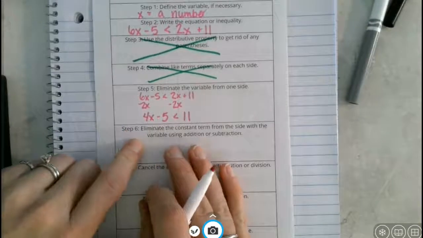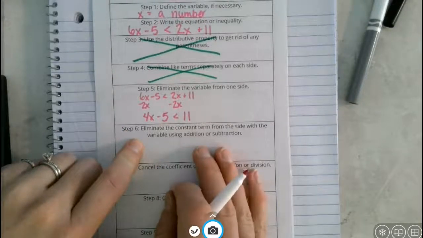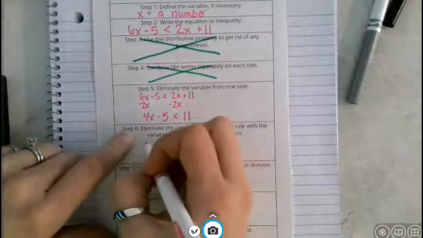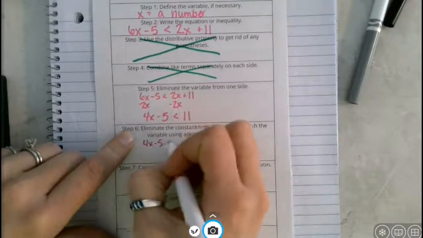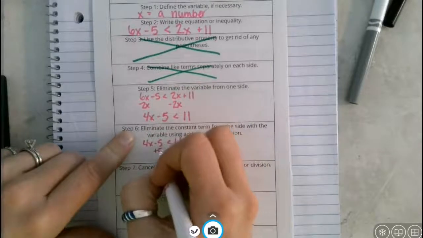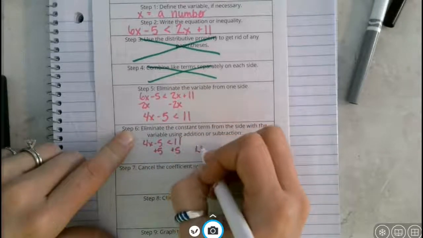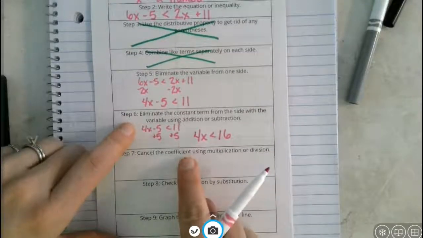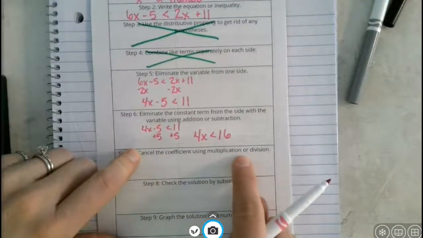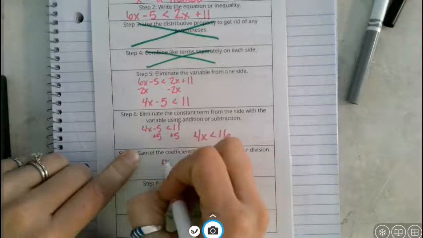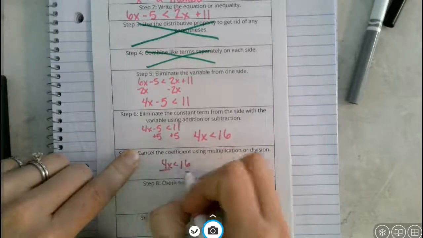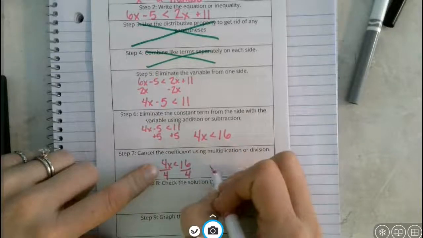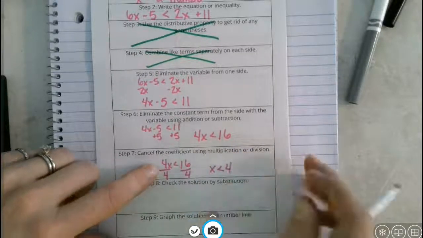So now I am undoing using that addition or subtraction, right? So I'm getting rid of anything that's being added or subtracted. So I have my 4x minus 5 is less than 11. To undo that, I add 5 to both sides. So 4x is less than 16. The next step, right, is I undo using that multiplication or division. So I had 4x is less than 16. So to undo that multiplication, I use my division property, and I divide by 4. x is less than 4.